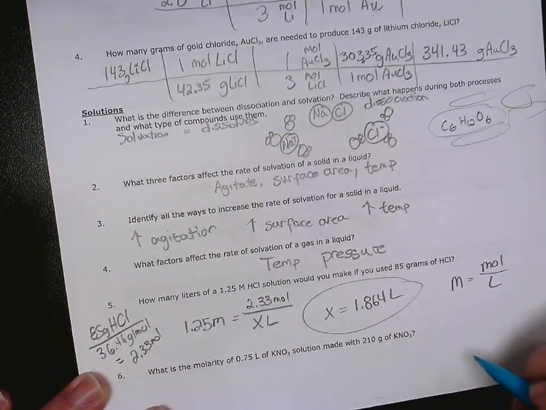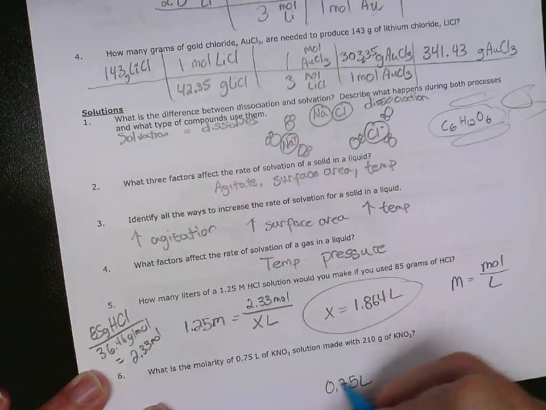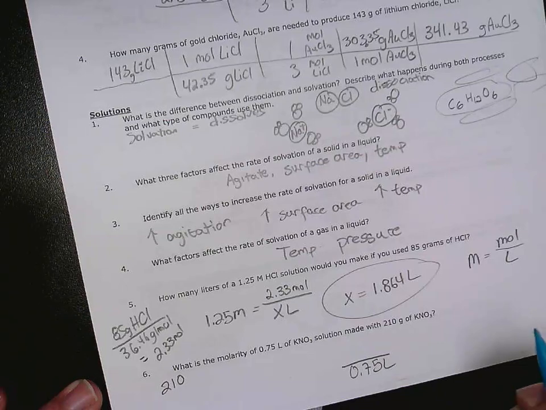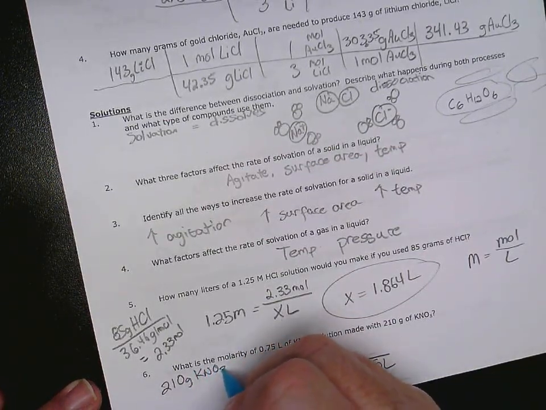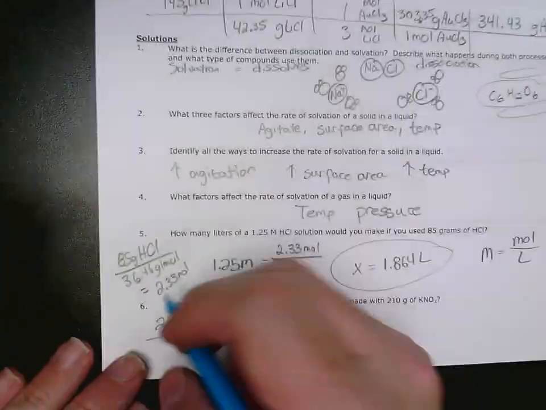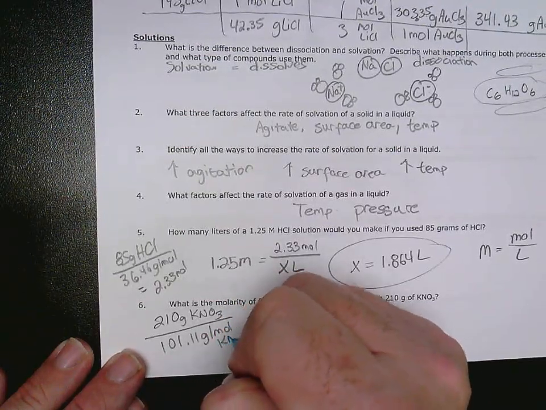Again, I'm going to use the molarity formula. What is the molarity of 0.75 liters made with 210 grams of KNO3? Well, it looks like I have another converting into moles job here. 210 grams of KNO3 divided by, let's see, I have 3 oxygens, that's 16 plus 16 plus 16, plus 1 nitrogen at 14.01, and 1 potassium, which is 39.1. That is 101.11 grams per mole for KNO3.